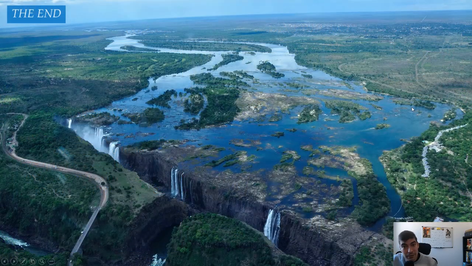And that's it for this unit. Very easy unit, very short, but we have to know all these things. We finish with this picture of the Victoria Falls in the center of Africa. Another beautiful landscape created by the water.